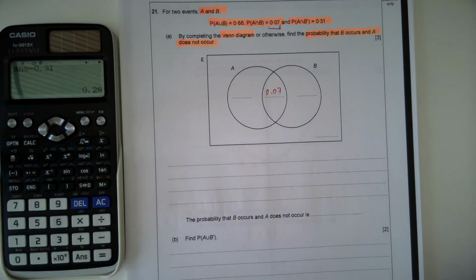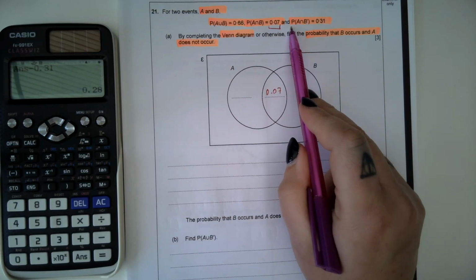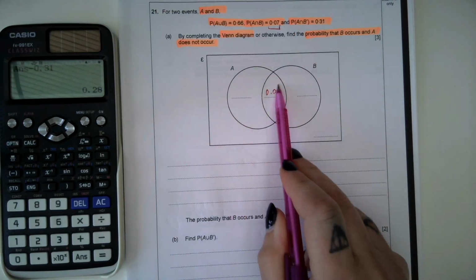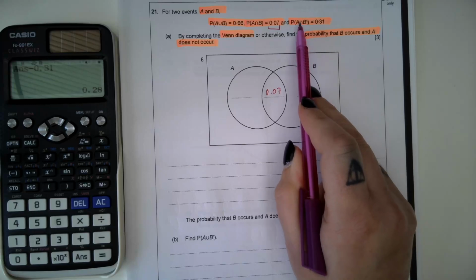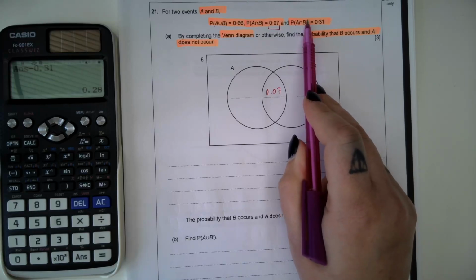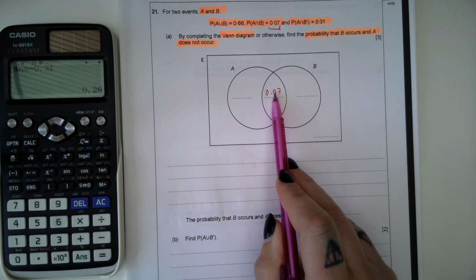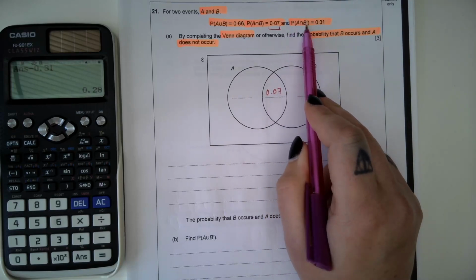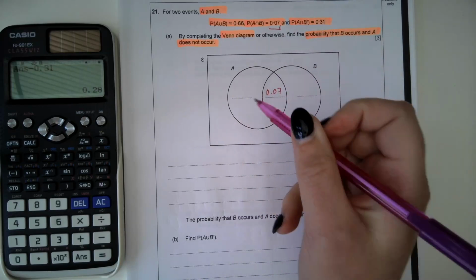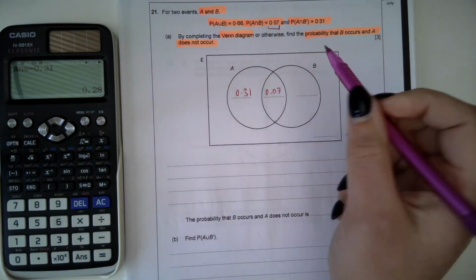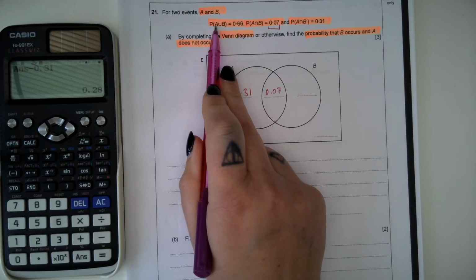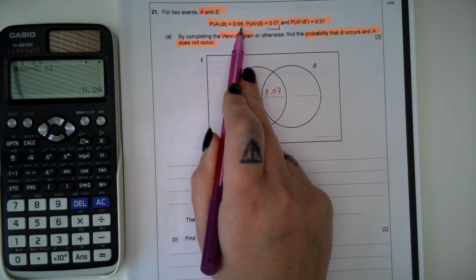Okay, so the next thing I'm going to look at is this probability. This is the probability that it's in A, but it's not also in B. That's what the complement means. So it's in A and not in B, so this must be 0.31. Now we're going to go back to the probability of A union B, which is 0.66.